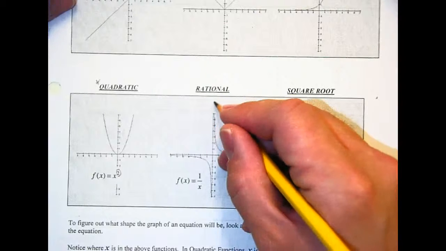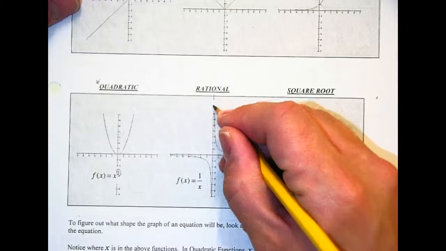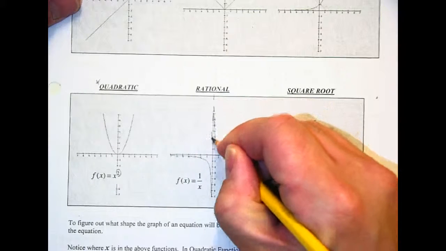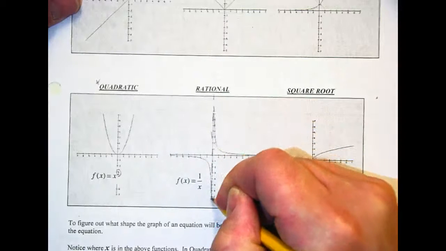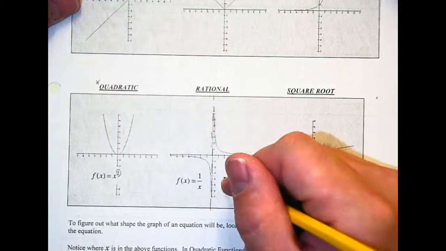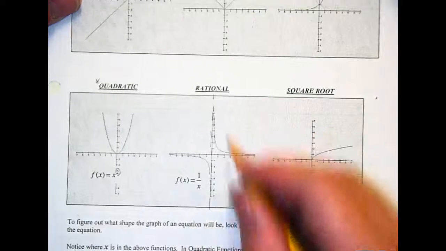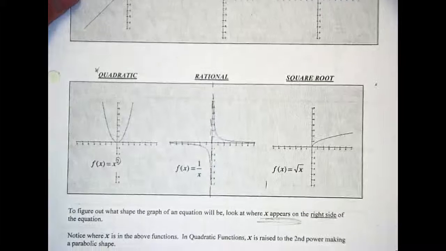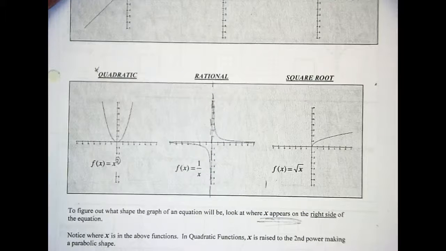There's actually nothing, there's no solution right here. This is what we call an asymptote in this graph. We'll talk about it later, but something can't happen when x is 0 here. Why can't x be 0 in this graph? Because you can't divide anything by 0?